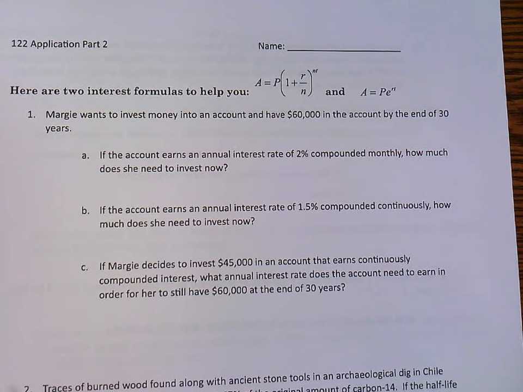I just want to make sure that we're using the compound interest formulas correctly, because we haven't done them, I think, in a while. So Margie wants to invest money into an account and have $60,000 in the account by the end of 30 years. So here are two different scenarios.